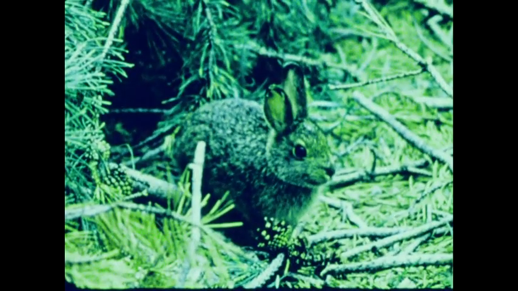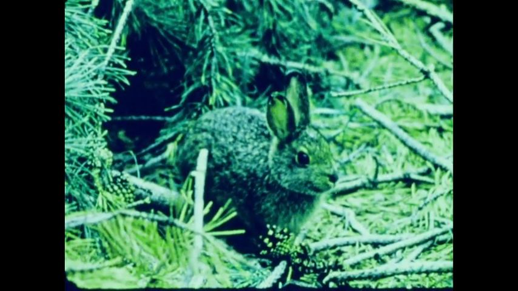There are some animals that change their color as the seasons change. In winter, a snowshoe rabbit matches the snow, but as winter comes to an end, this white fur will gradually be replaced with brown fur that matches the surroundings in summer.